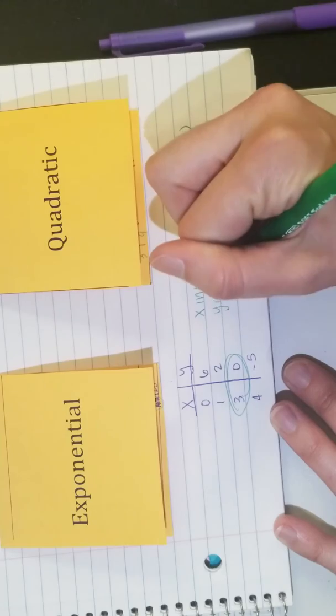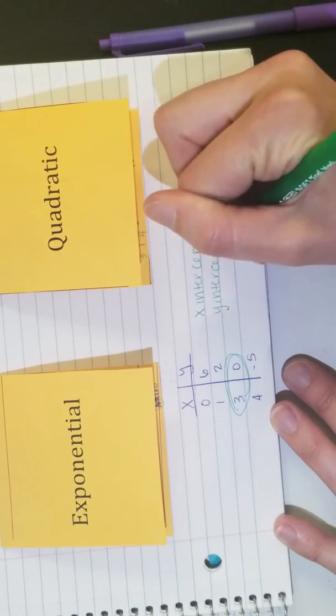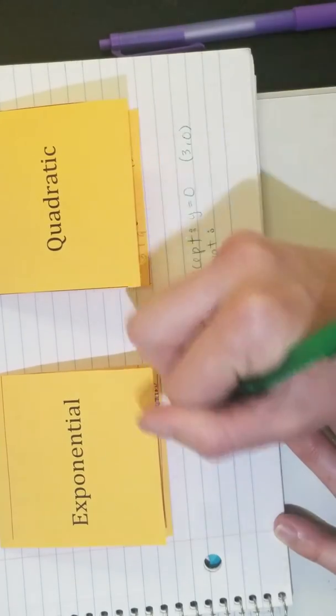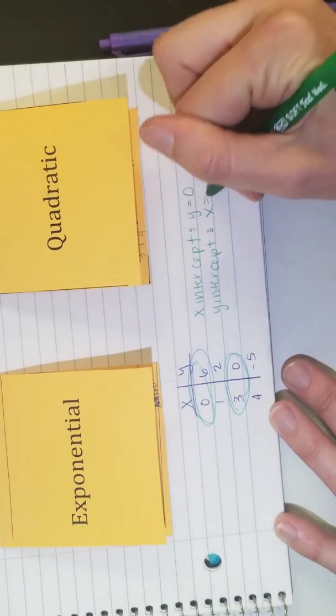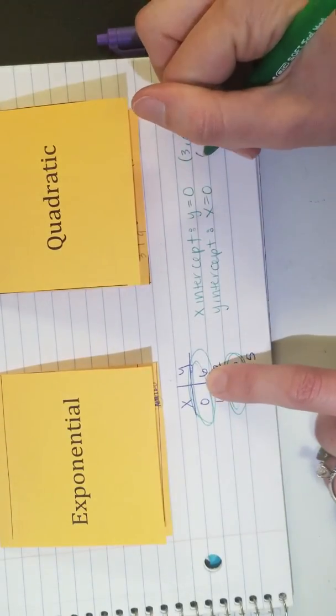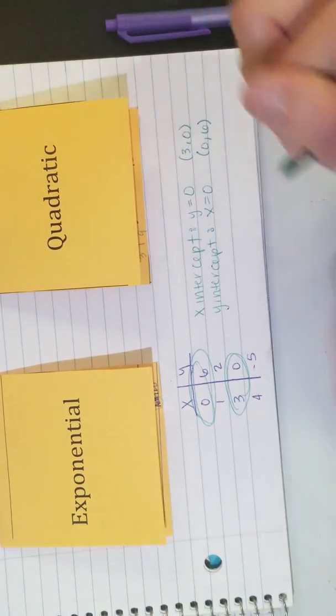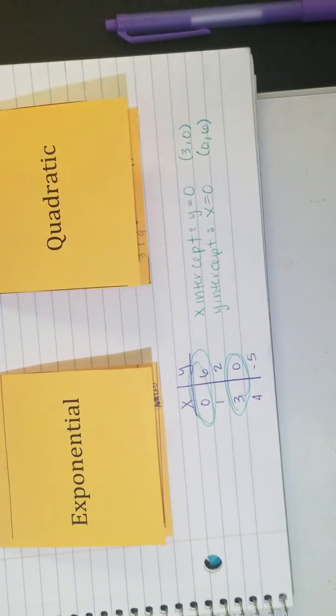A y-intercept occurs where x equals 0. So in this case, your y-intercept is the point 0, 6. There will be some problems on your assignment that ask you to tell x and y intercepts based on a table. So I wanted to make sure you remembered that.